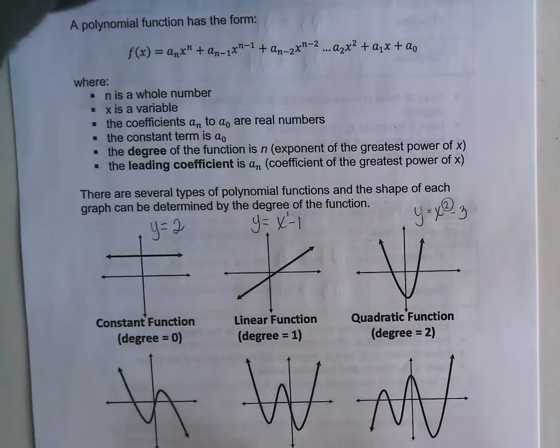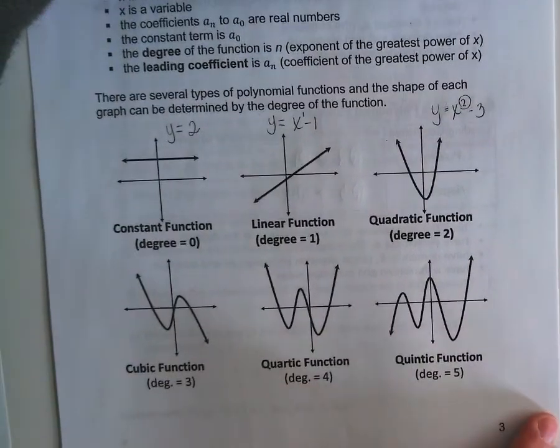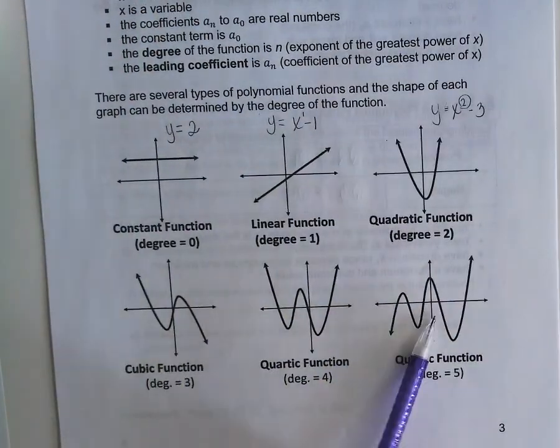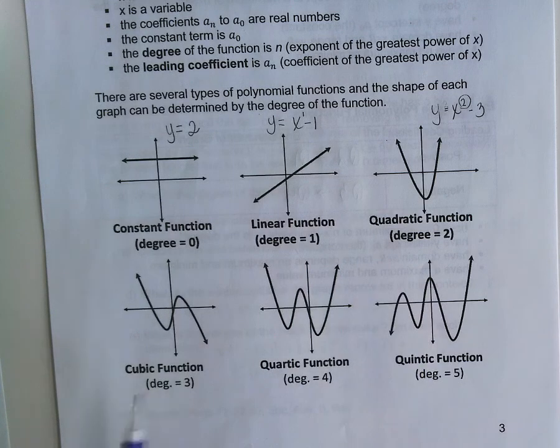So now we are going to introduce some new shapes into our repertoire for graphing. The first is a cubic function, a quartic function, and a quintic function. And I'm going to show you some basics about these functions.